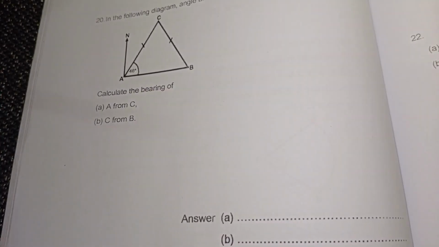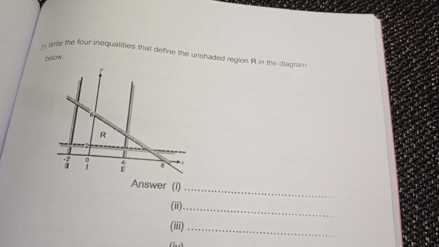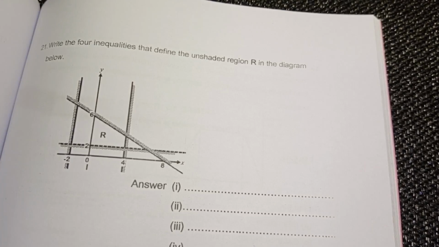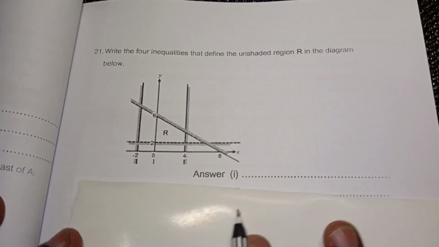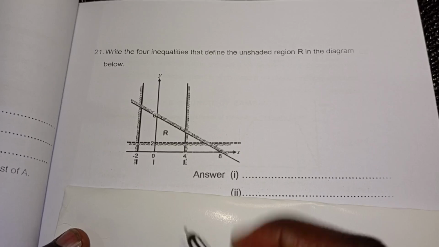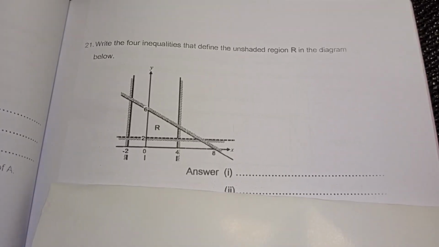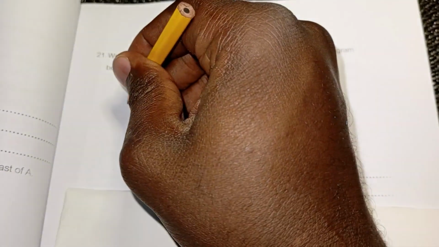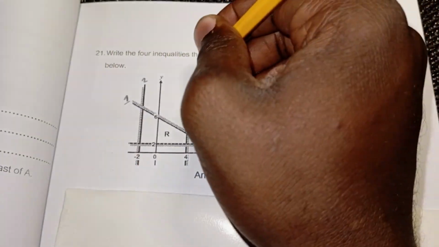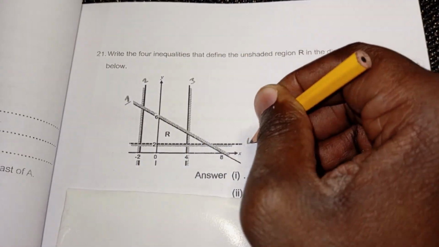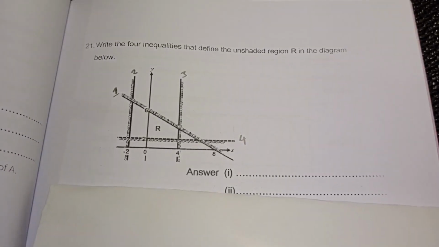Okay, now we go to question number 21. Question number 21 is a very good one as well. Write the four inequalities that define the region R. So what we'll do, we've got how many equations? Equation 1, equation 2, 3, and then 4. So there are four of them, the lines.